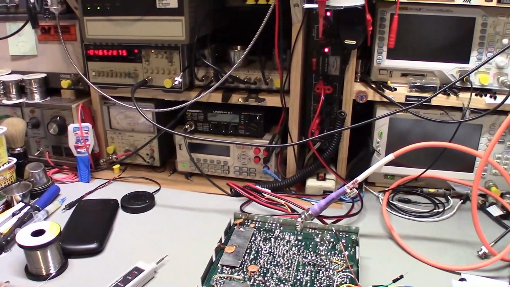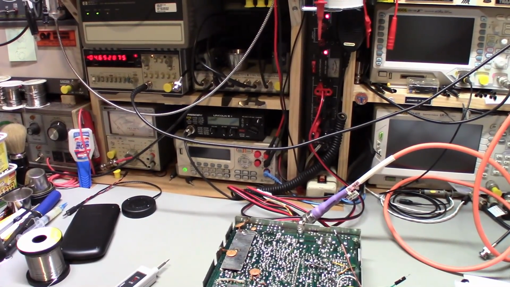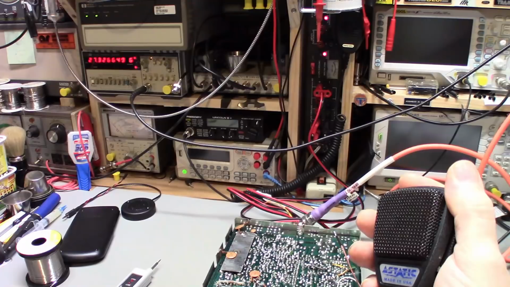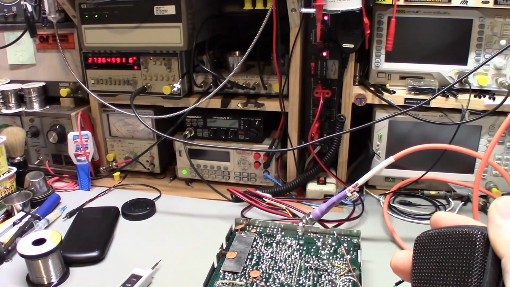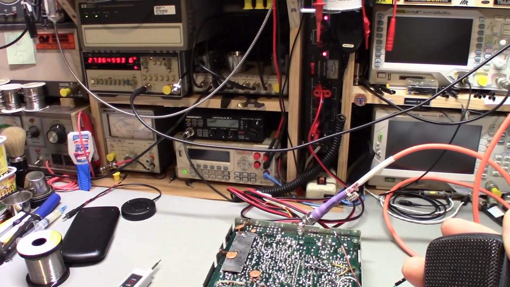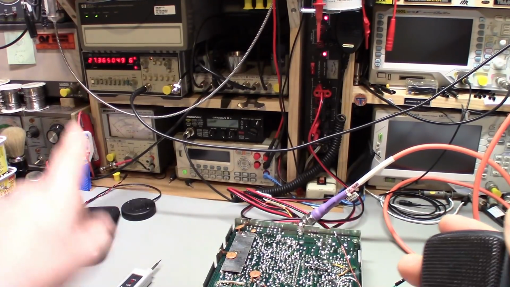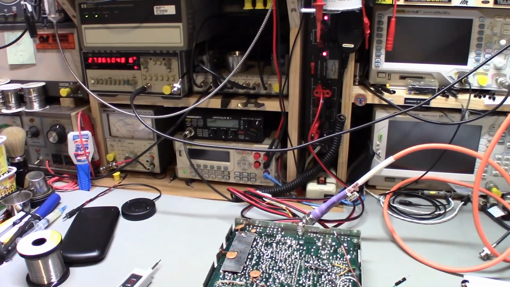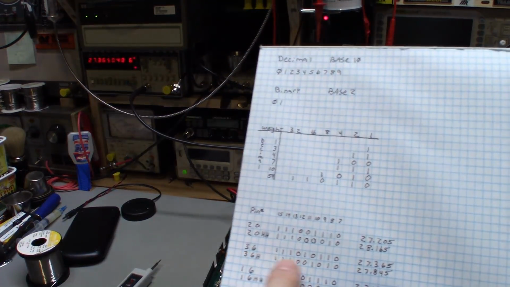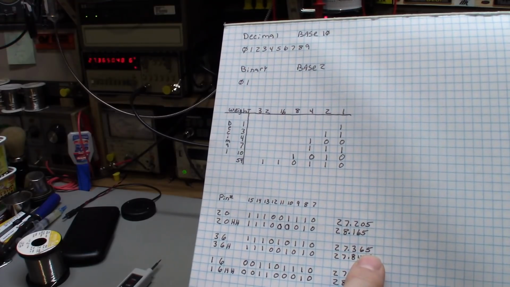So we look up at the frequency counter, we grab the microphone, key it, and you can see 27. Let me turn the clarifier because the clarifier is unlocked on this radio. I'll get the frequency up a little bit there so you can see, but 27.365, okay? And that's what channel 36 is, 27.365.